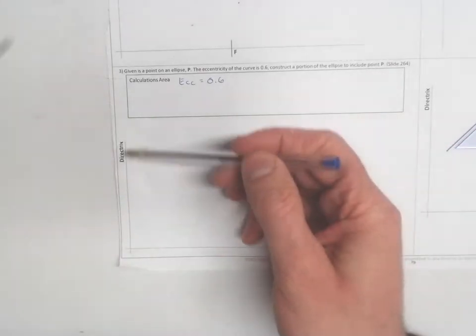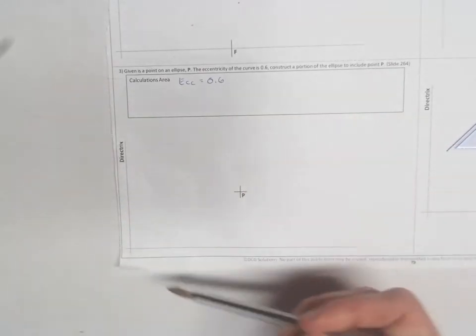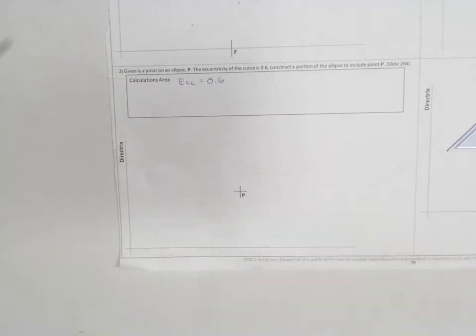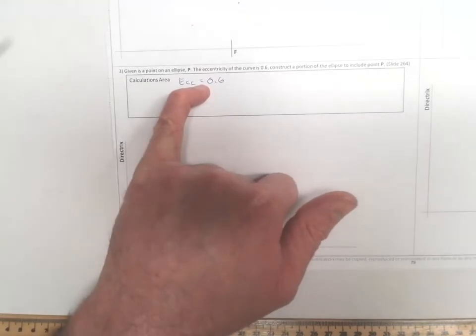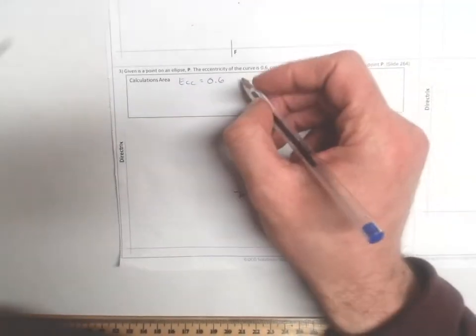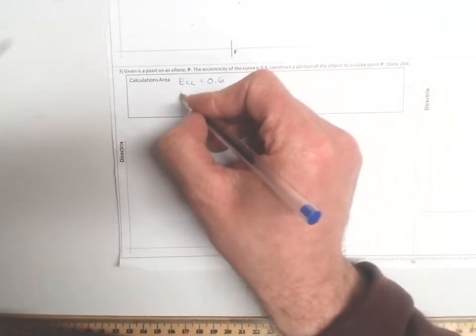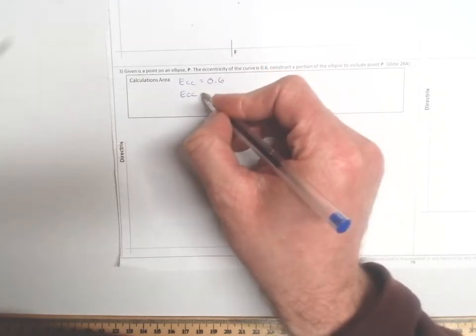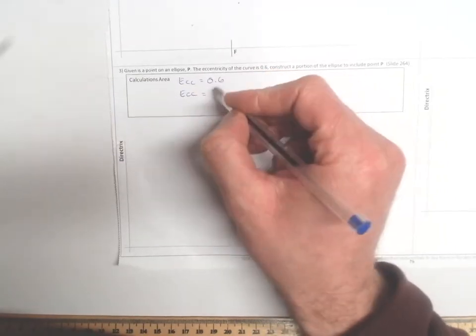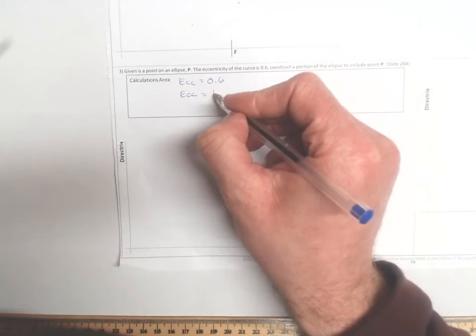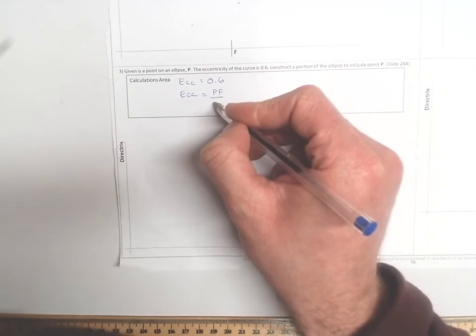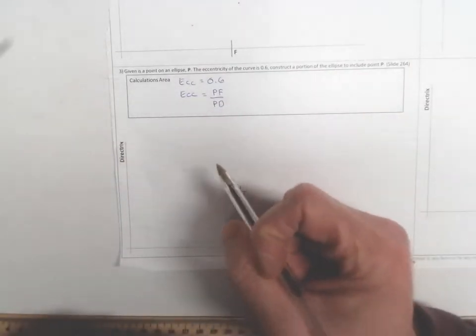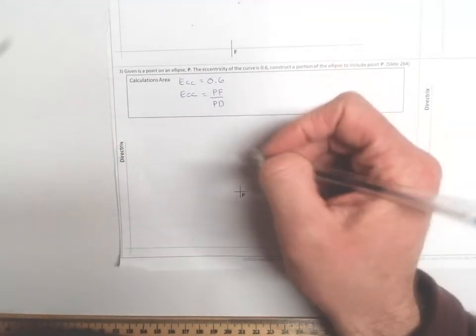So this time we're given the directrix, we're given point P, we're not given the focus, we're not given the vertex. So we're going to have to use this formula to figure out. So if I go ECC, which equals the distance from the point to the focus over the distance from the point to the directrix, is 0.6.